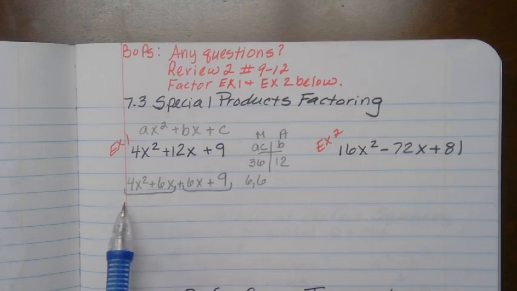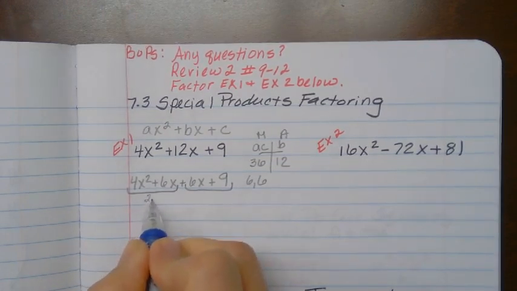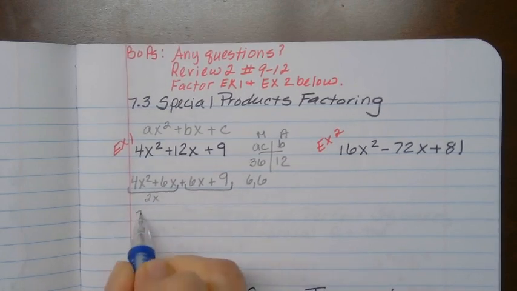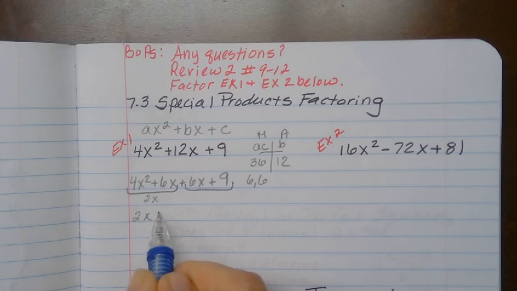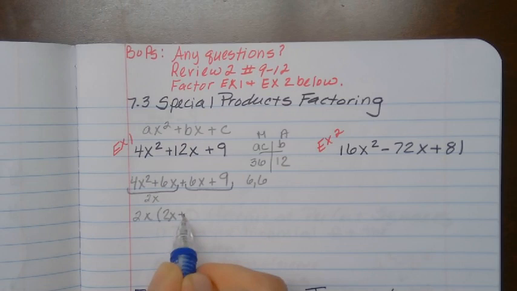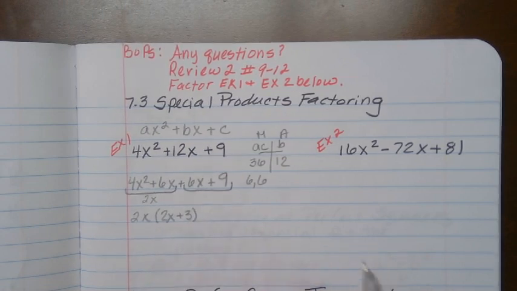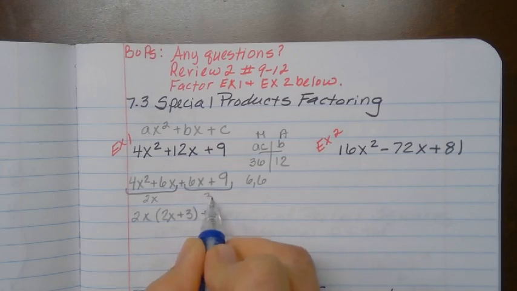So in the first two, what am I going to get? 2x I can take out. And on the second one, I can take out a 3.